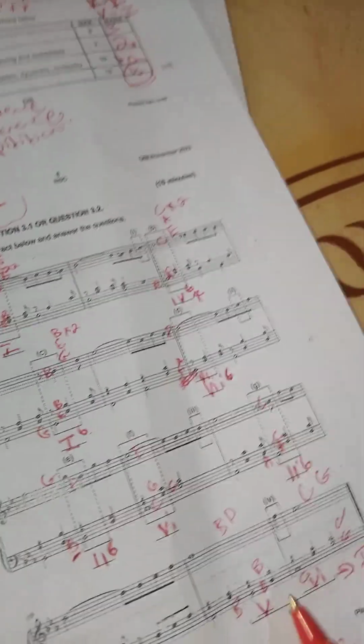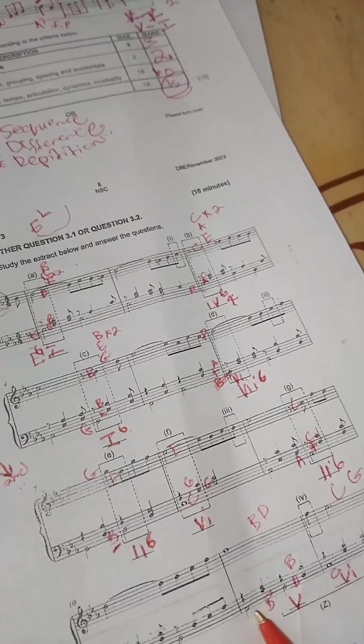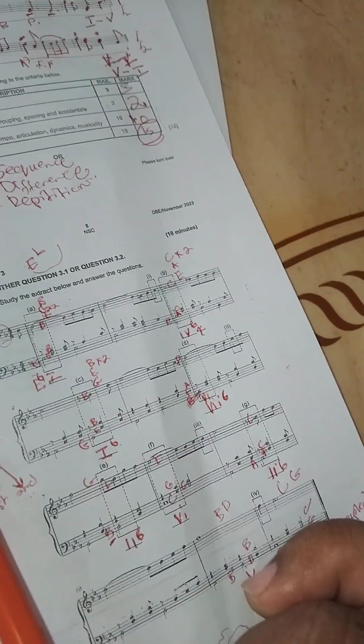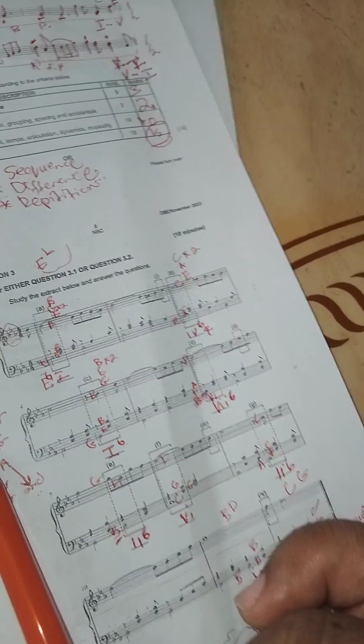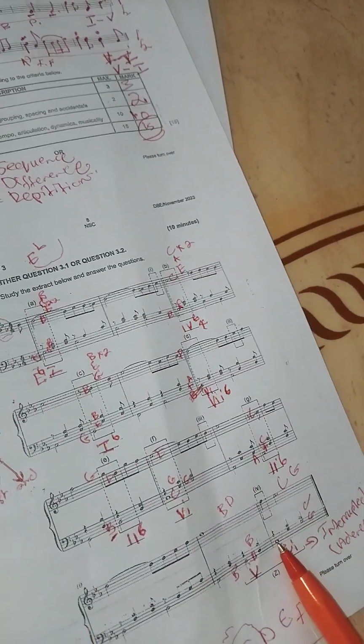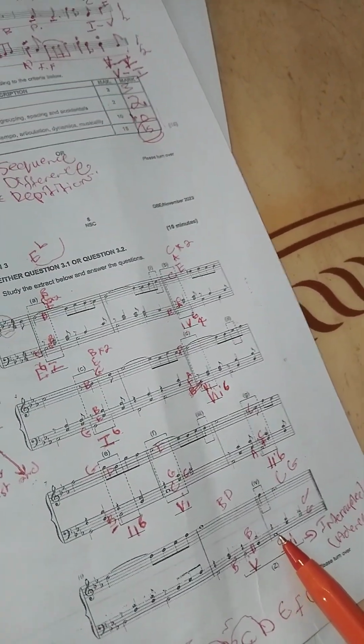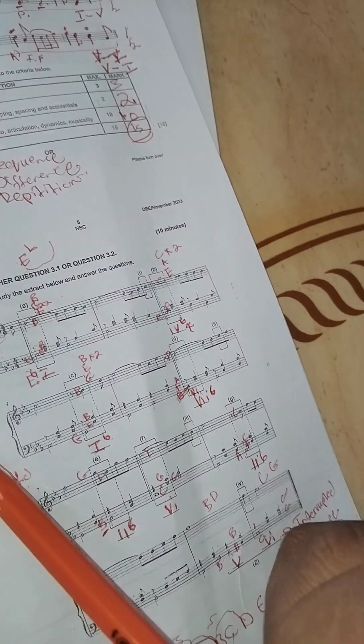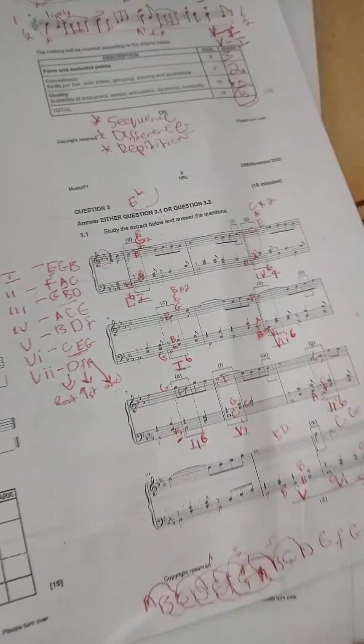How did I see that? I checked the bass note, the bottom note, B. I went to B, I checked again and B is in chord V, and then I went to this one, which one is the lowest note? It's the C. Then I checked which one has a C, hence the interrupted cadence. Right, so it's V to VI, which is interrupted.